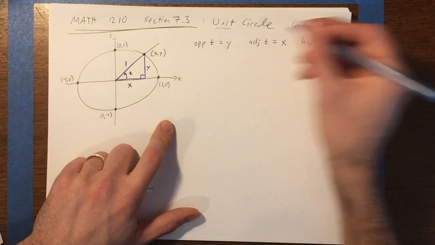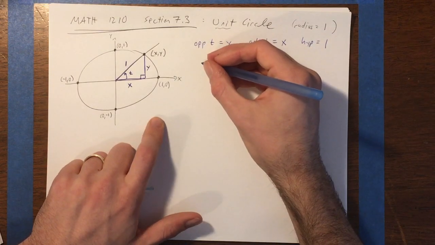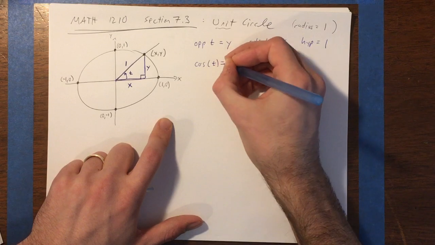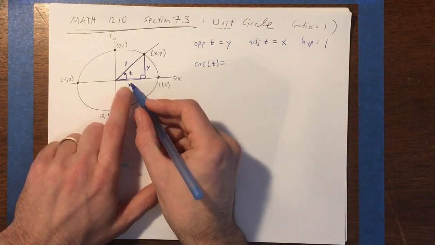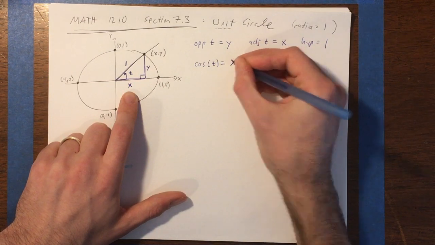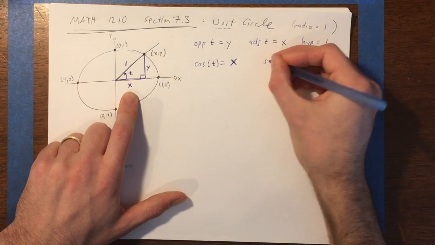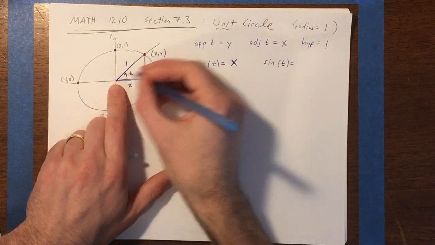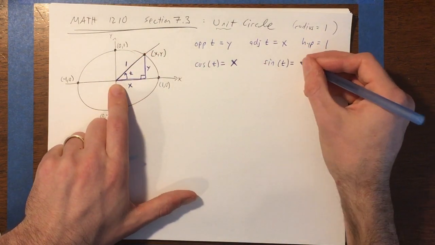So with that information, I can write down what cosine and sine and tangent are. Cosine of the angle t is going to be the adjacent side x divided by 1, which is just x. And the sine of that angle t is going to be the opposite side over the hypotenuse, which is y.